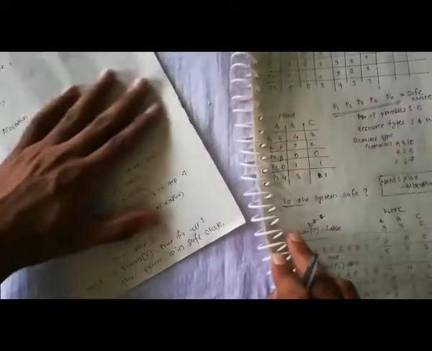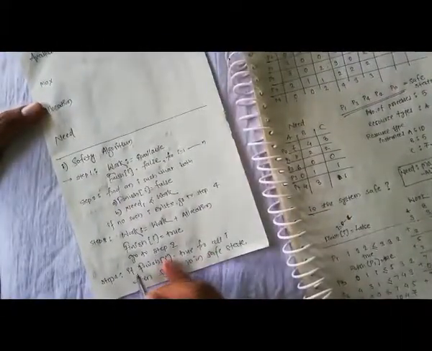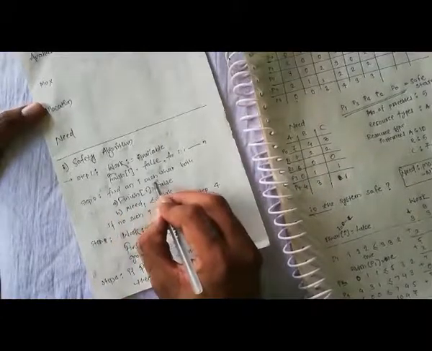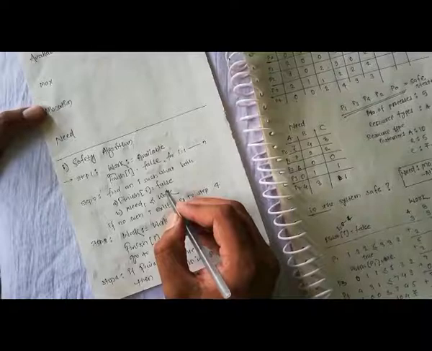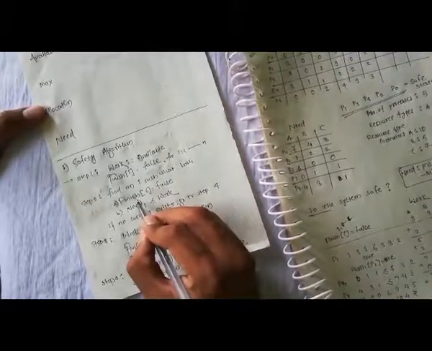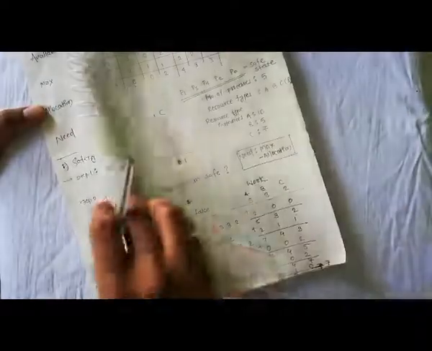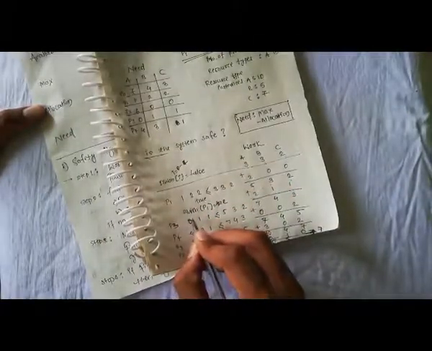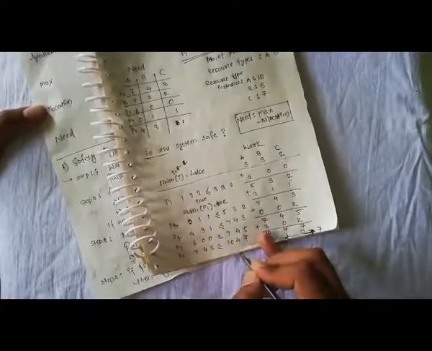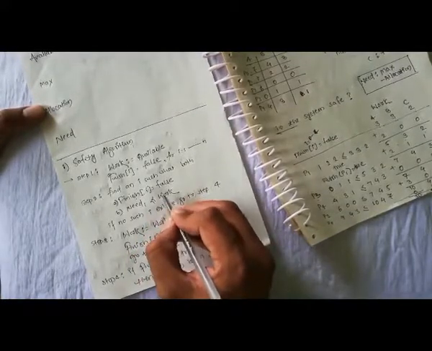So when we come to the safety algorithm, it says that at this position find an I such that finish of I equals to false, but there is no process currently in the finish vector which is false, because we have already made the finish of all processes true.